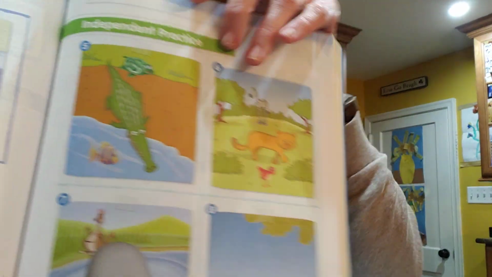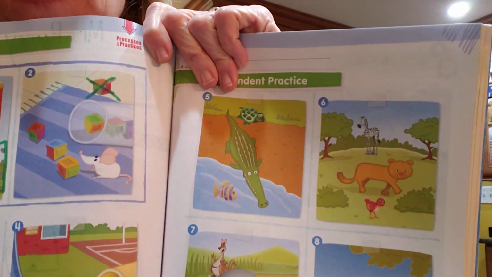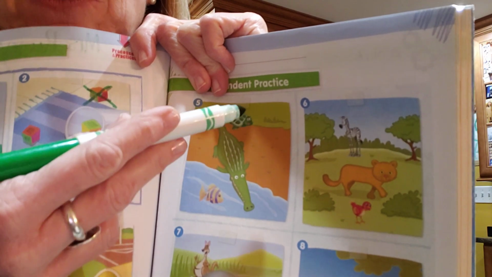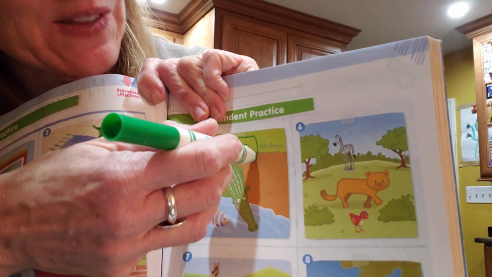All right, let's go over to number 5 in the blue circle. Can you draw a box around the animal that is behind the alligator? Take a look at the 2 animals. Which one is behind the alligator? Very good. If you said the turtle, you got it.